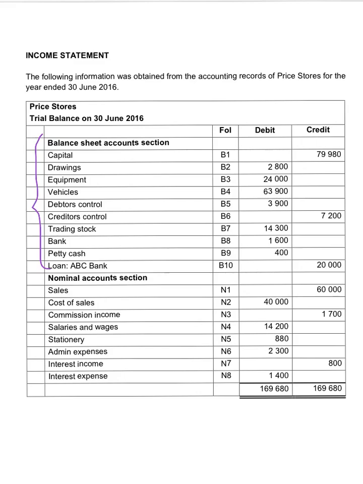The nominal accounts section will be used to complete the income statement, because in the income statement we want to show all the income and expenses. At the top of the income statement we will show the trading account section. That means we will take the sales and cost of sales to determine the gross profit.